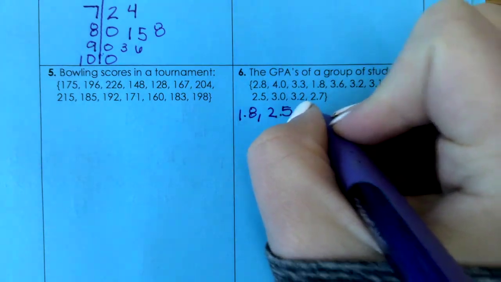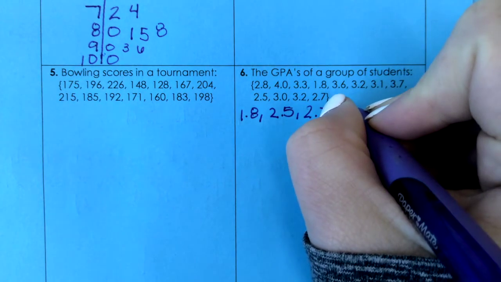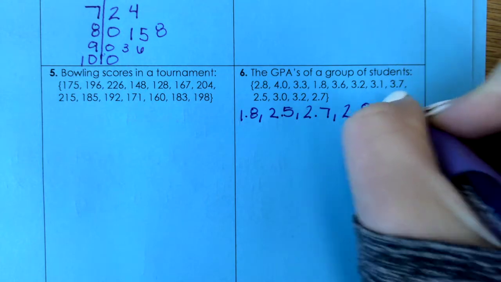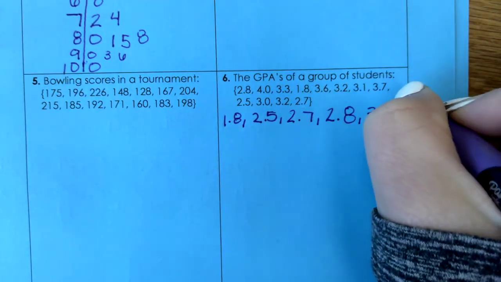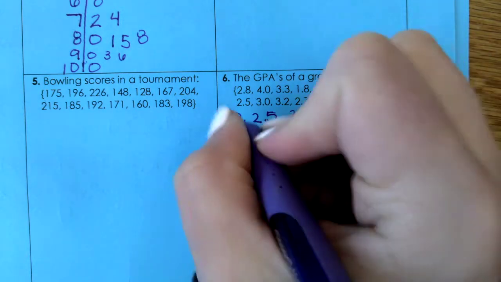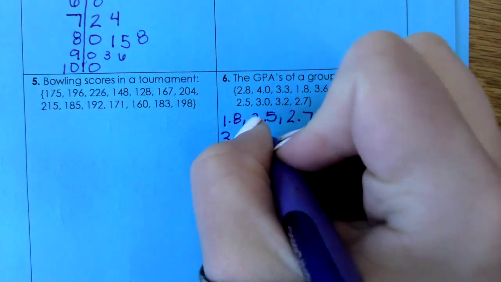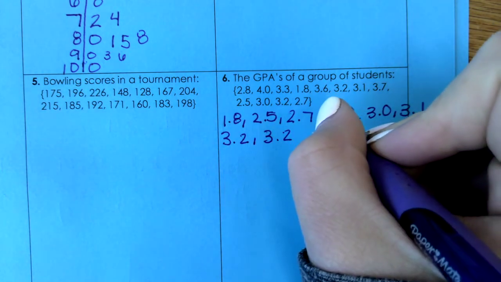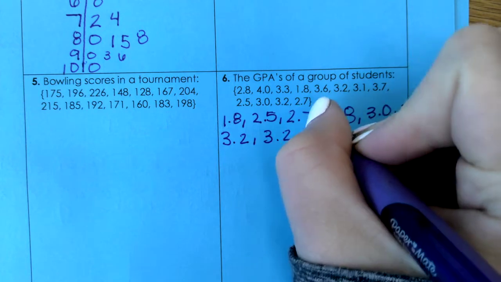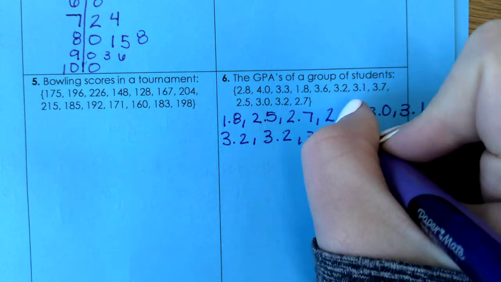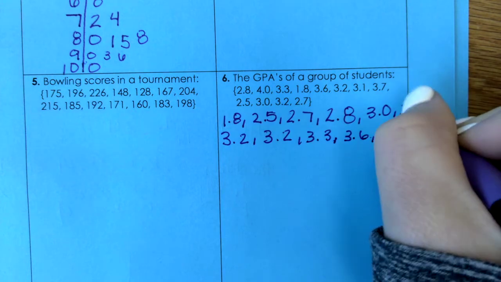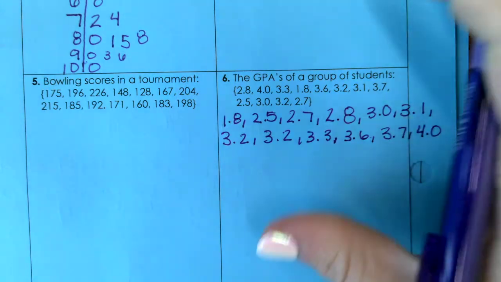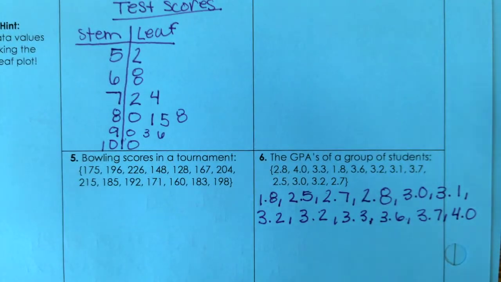Then comes 2.7. 2.8. 3.0. 3.1. 3.2. 3.2. 3.3. 3.6. 3.7 and a 4.0.